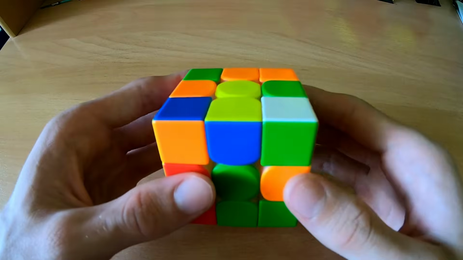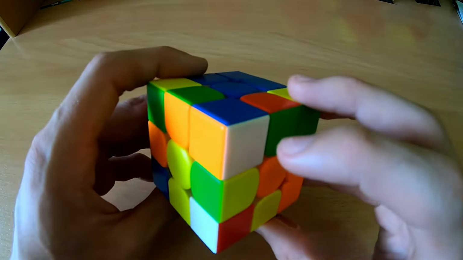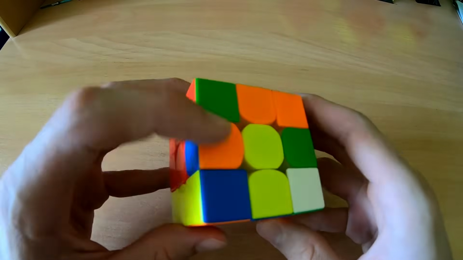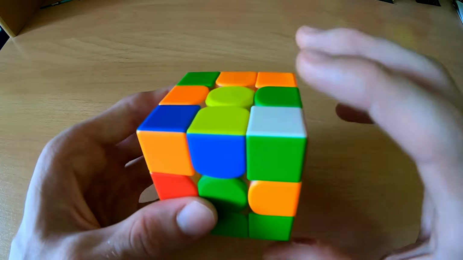Finger tricks are basically how you turn your cube when you're doing your F2L. So do you see this pair here? We have our orange, white, blue with our piece here. Using basic finger tricks to solve this case would be a regrip like this.